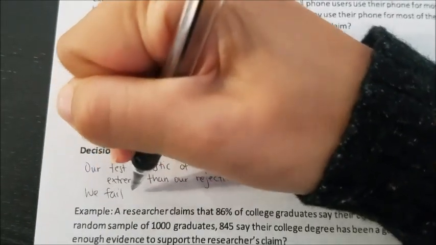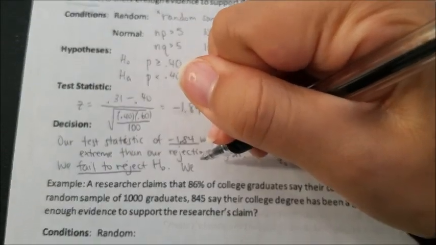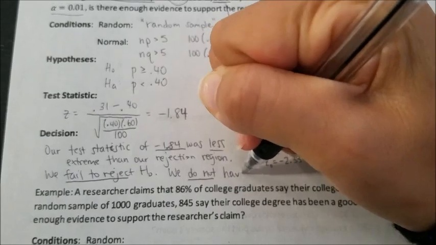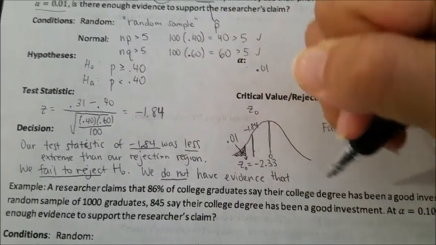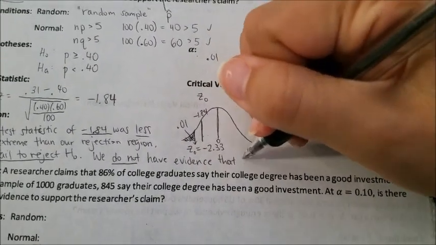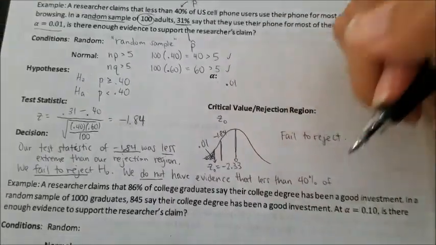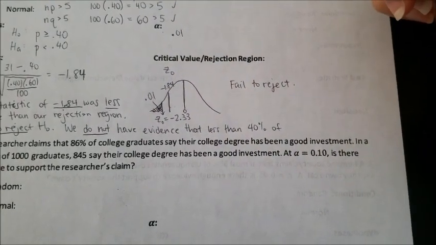So that means we fail to reject H0. And that means we do not have evidence that HA is true. So we don't have evidence that less than 40% of cell phone users use their phone for most of their online browsing.